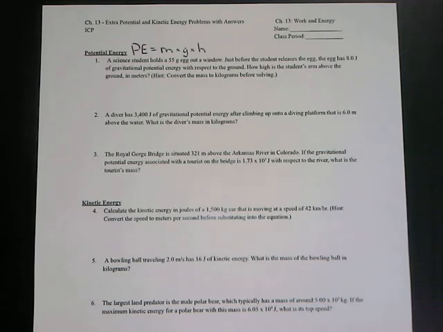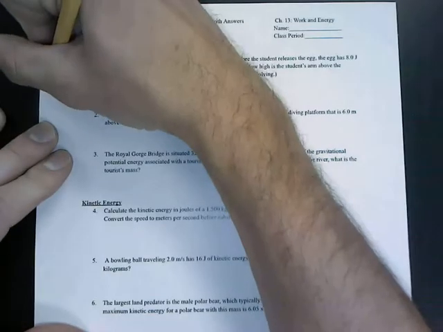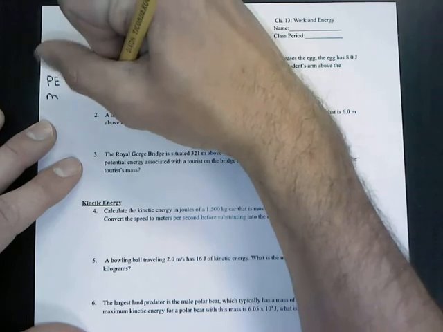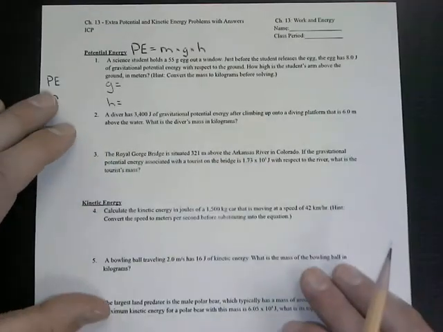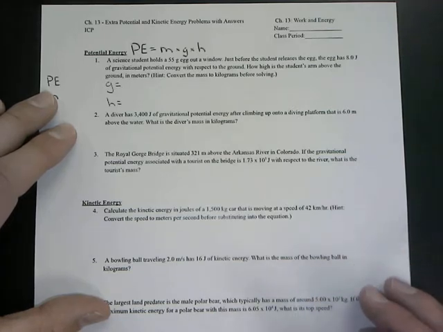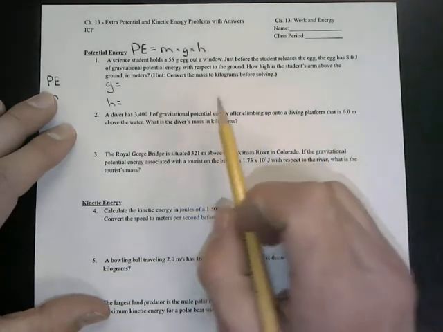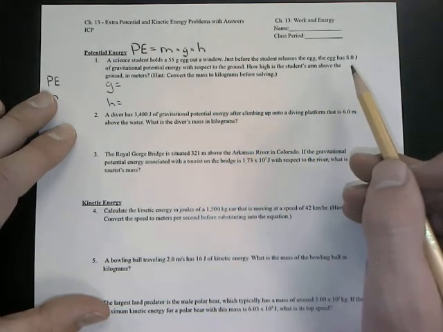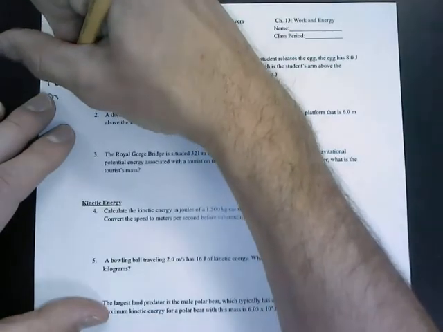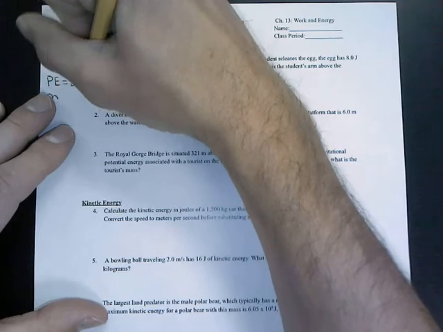Okay, so we're just going to list out our variables here. So we have our potential energy, our m for mass, and over here I'm going to put our g for gravity and our h for height. Okay, so our potential energy. Remember, energy in this instance is going to be discussed in terms of the unit joules. So if you look through the problem, the value that it gives for the energy is 8.0. So our potential energy is 8.0 joules.